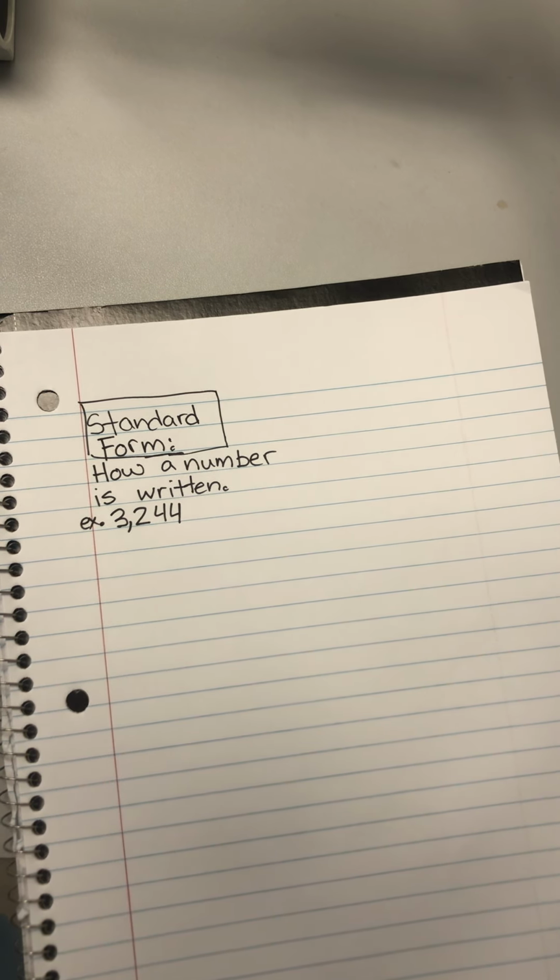So if I'm going to use the same number as above, 3,244 in expanded form would be 3,000 plus 200 plus 40 plus 4. That is expanded form.